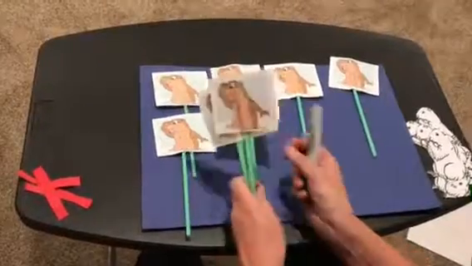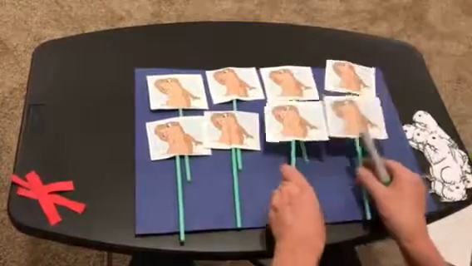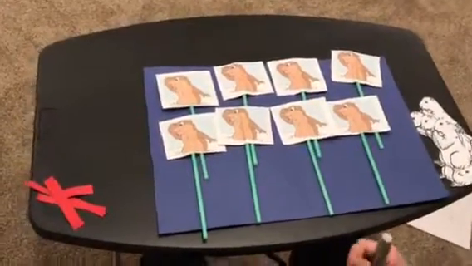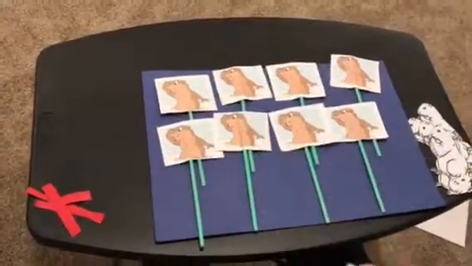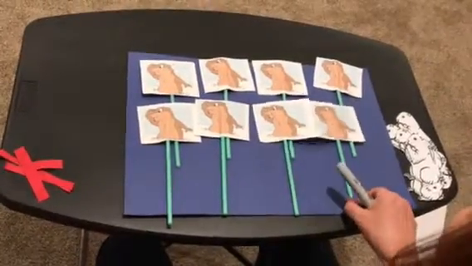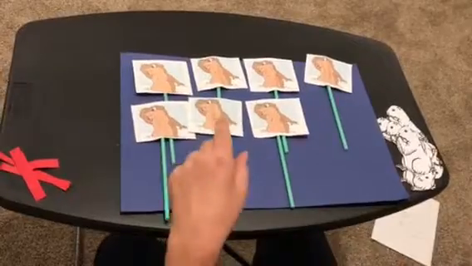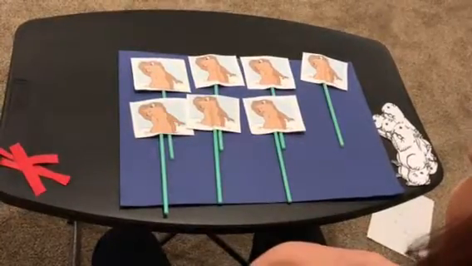Doubles are the easiest numbers to work with in first grade. So I have 4 and 4, and that equals 8. So there were 8 dancing groundhogs, and 1 went away. And that left 7 dancing groundhogs.